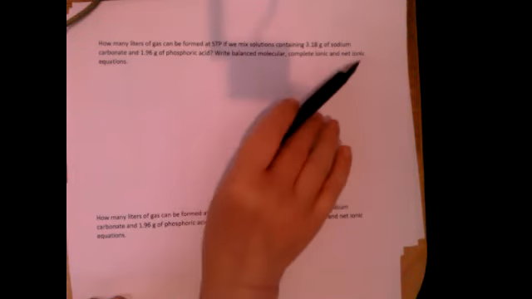So first we need to write molecular, complete ionic, and net ionic equations. Sodium carbonate, Na2CO3, plus phosphoric acid. Do you remember formula? H3PO4.